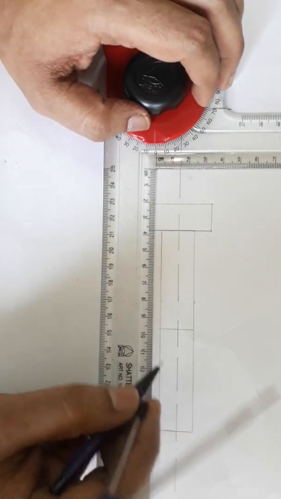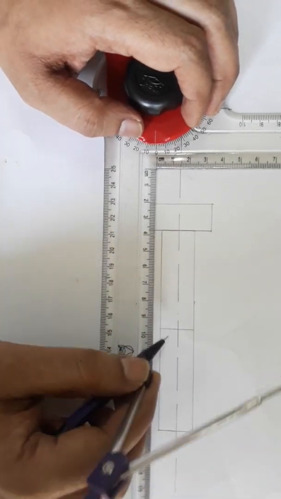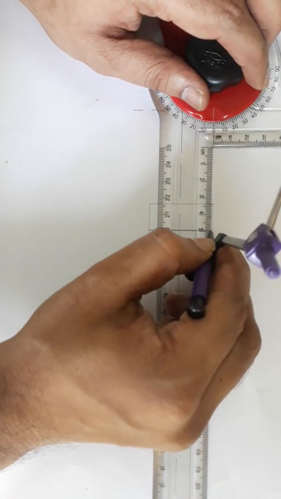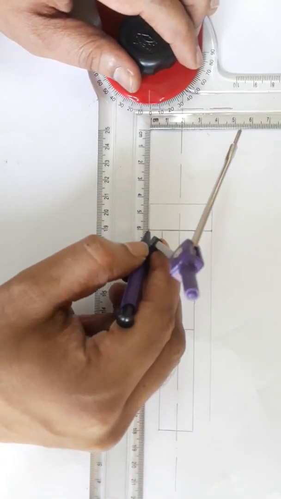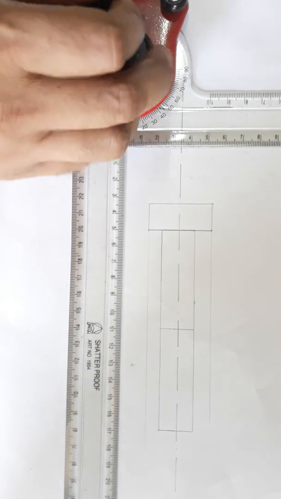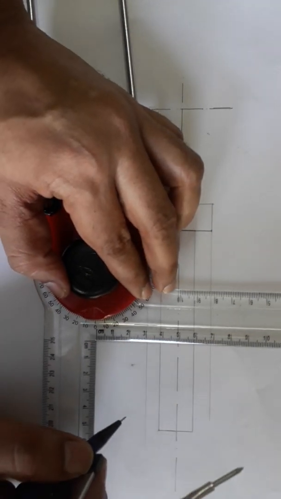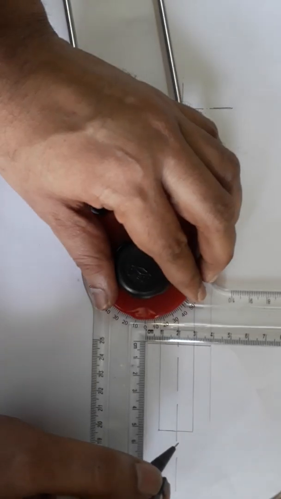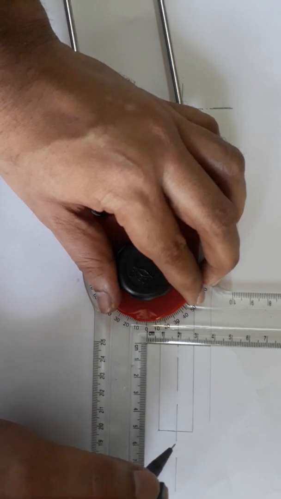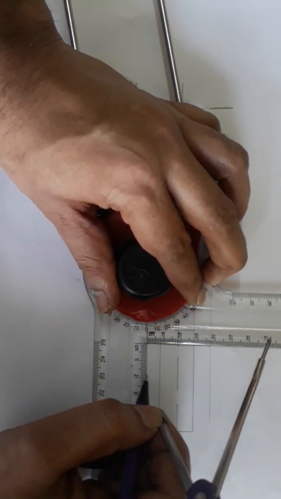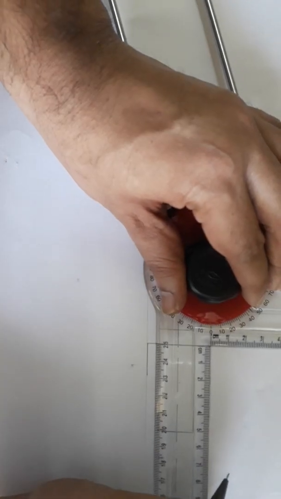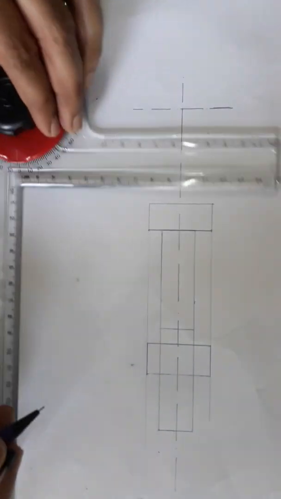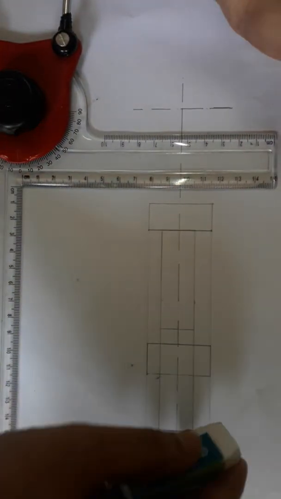As I have explained, you can start the nut position anywhere from here to here, unless otherwise mentioned in the problem. Project this and this. I'll draw it here, and the thickness of the nut is 0.9 times D, that is 18 mm. Okay, we got the layout for bolt and nut.